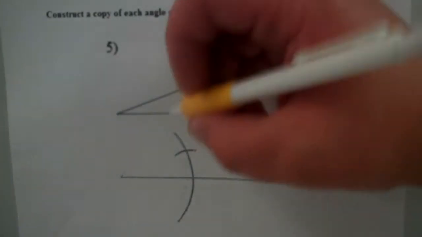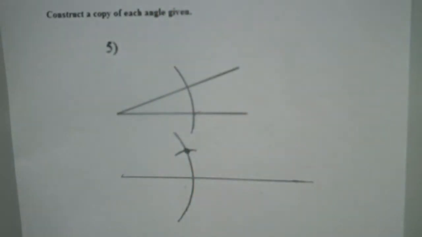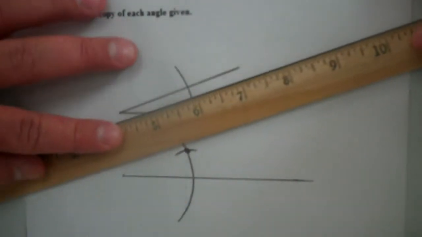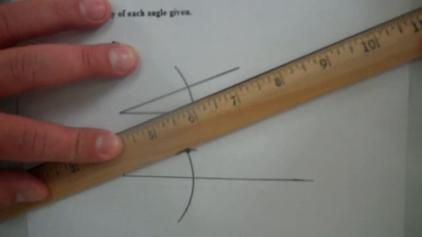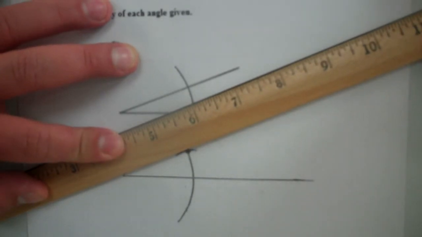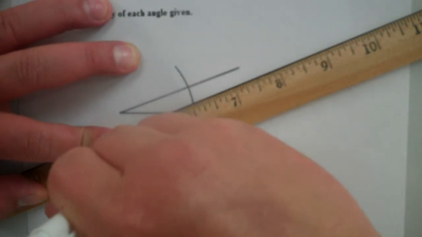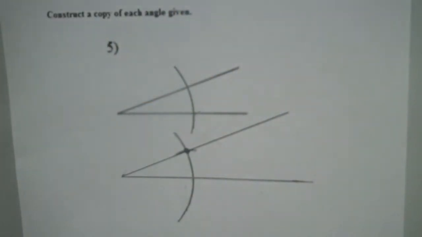The point in which those two arcs intersect, we're going to mark. Then we're going to use our straight edge, and we're going to construct the other side of our angle, making sure that it goes right through the point that we created. And now you have two angles that are congruent in measure.